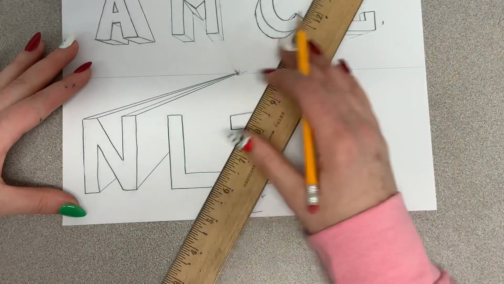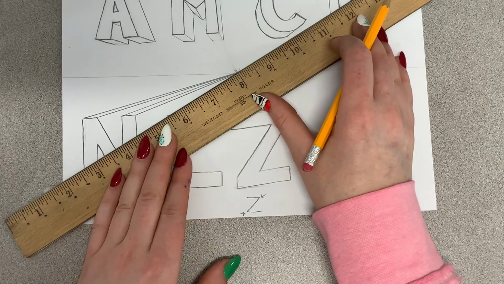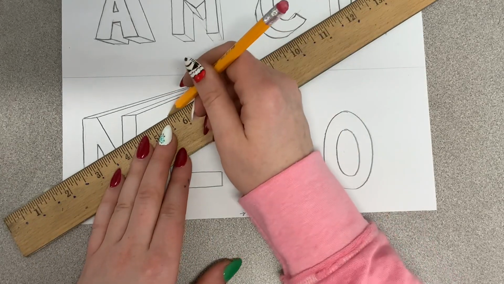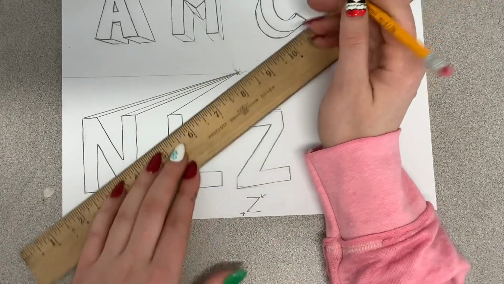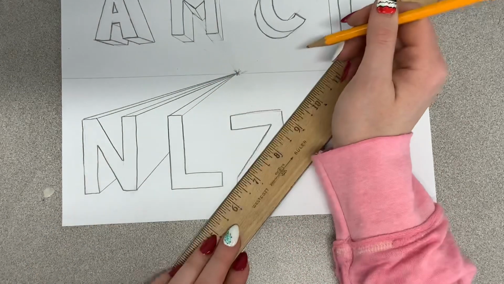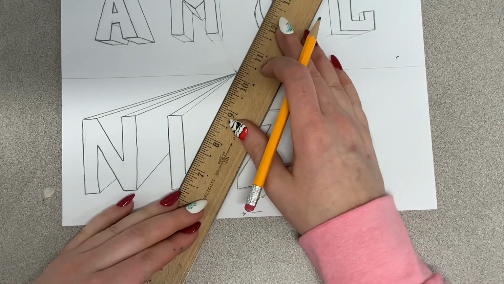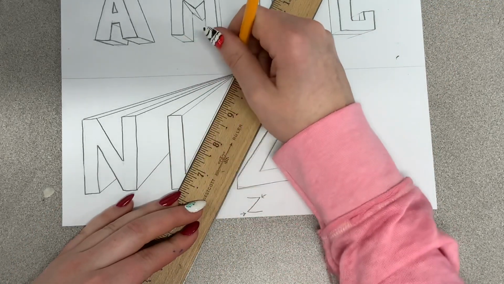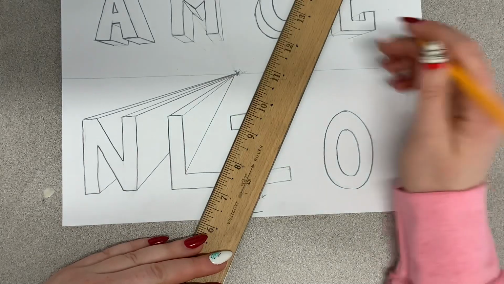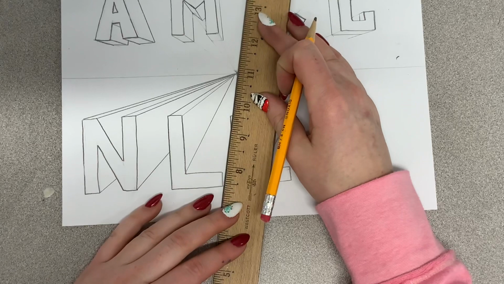Now let's start with the letter L. So we have this very upper left corner. Draw that and stop. Upper right corner. Draw and stop. And then this indent right here in the letter L. And then I have the upper corner of the foot of the letter L.